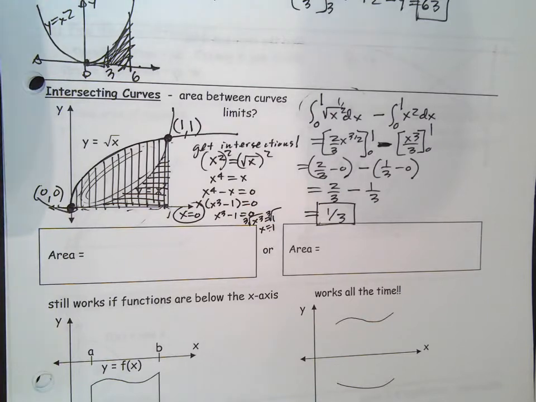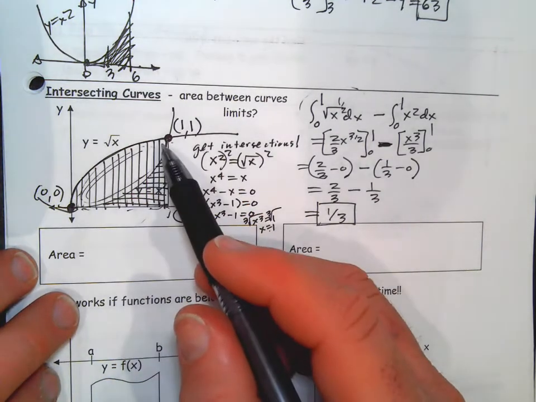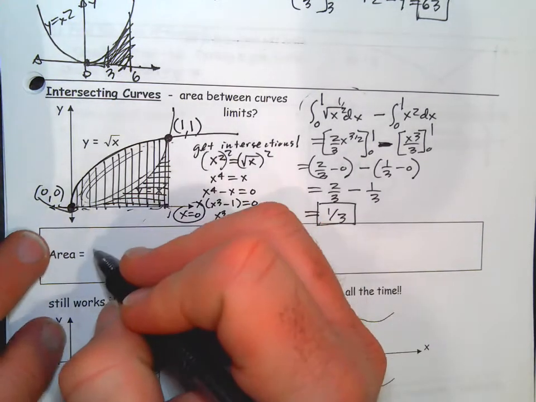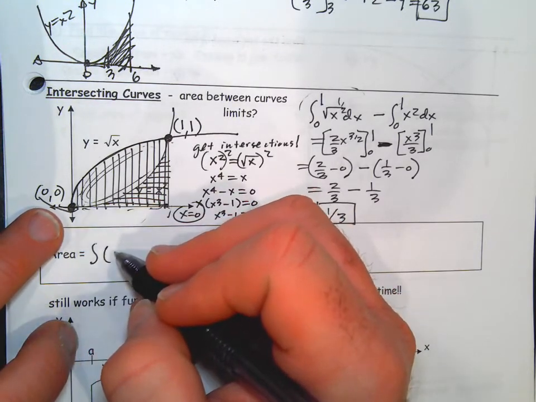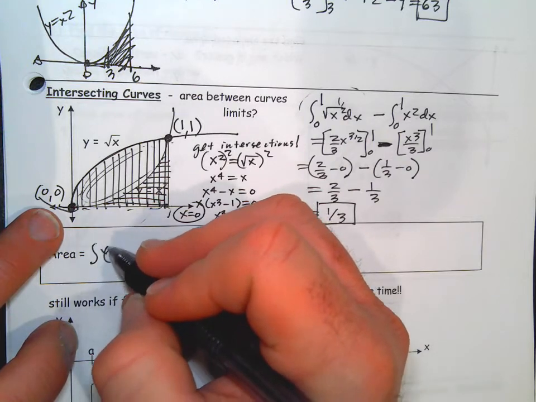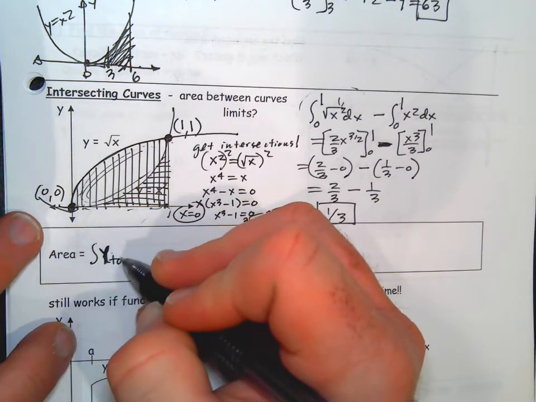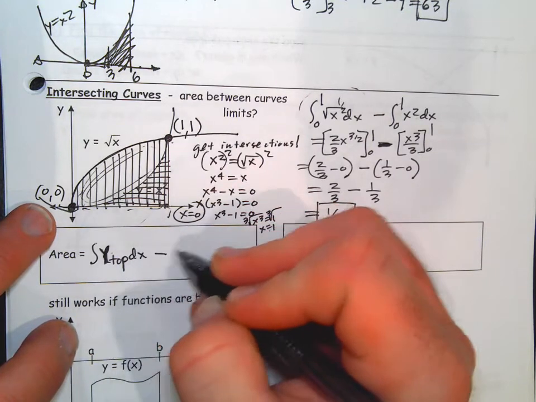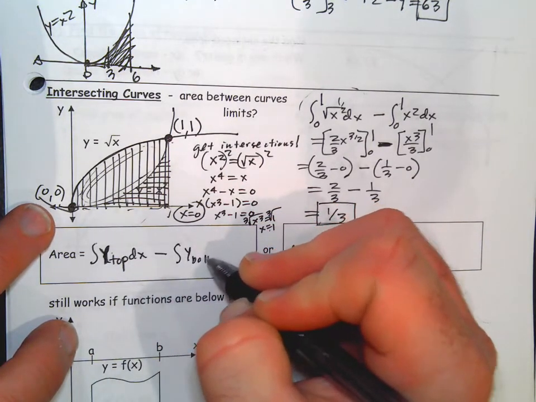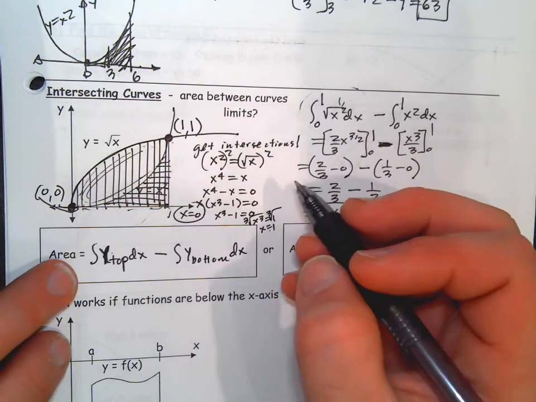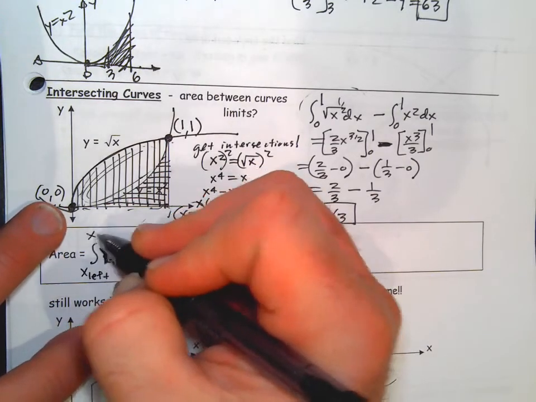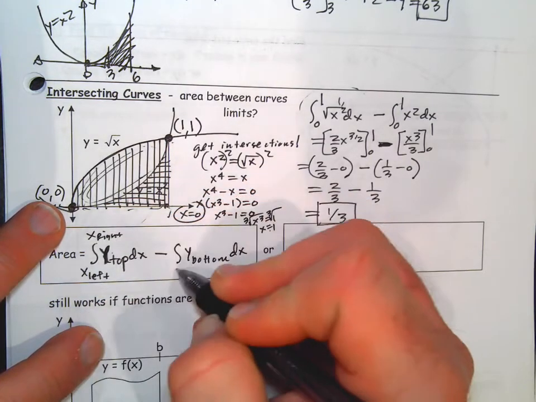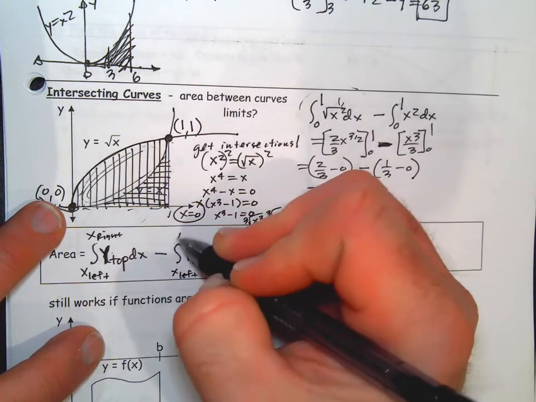Now, we could write this strategy down. This is not a formula to memorize for sure. It's more of a basic idea: high curve minus low curve. But we could write that down. It could be the integral of y top curve dx minus the integral of y bottom curve dx. The limits are going to be left to right, x left to x right, and they're the same limits.